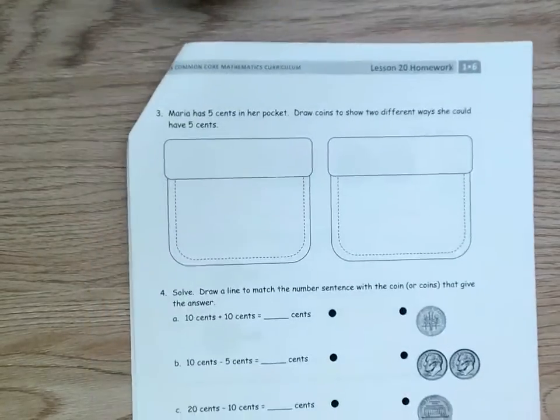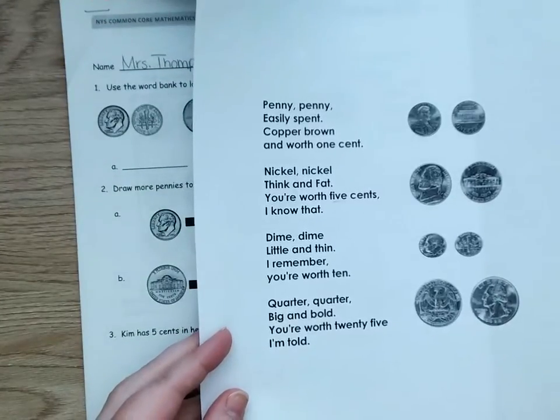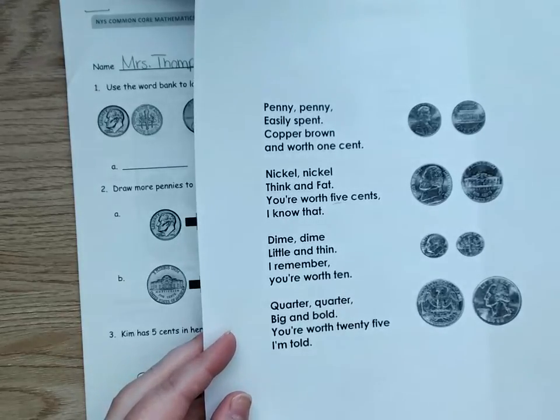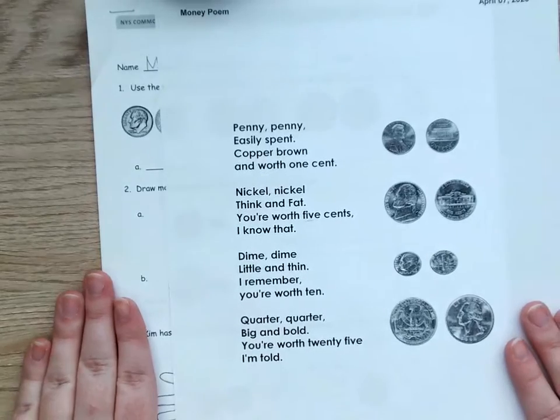And that's the end of lesson 20. We're working on coins. So remember, if you can find your coin poem, that would be really helpful. If not, I'm going to post a picture on Class Dojo so you can look on there too.